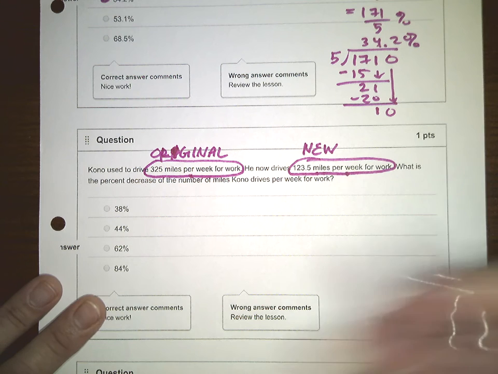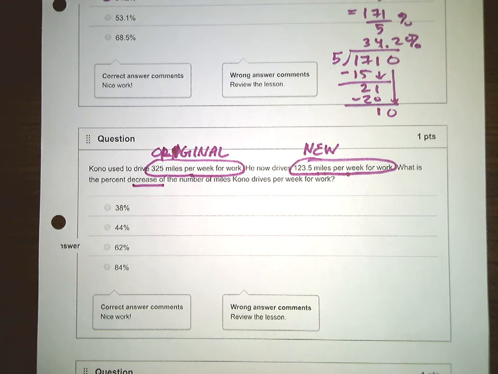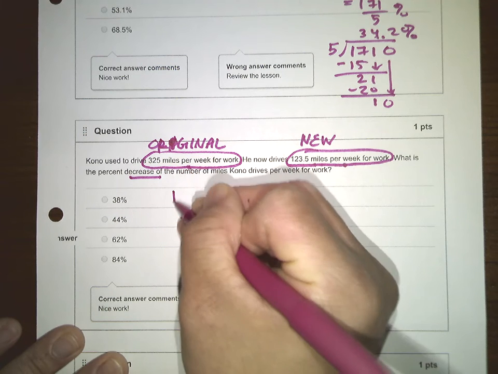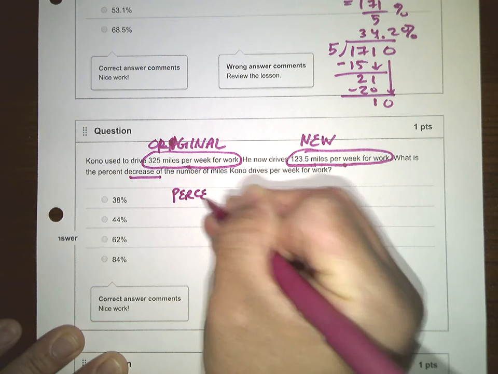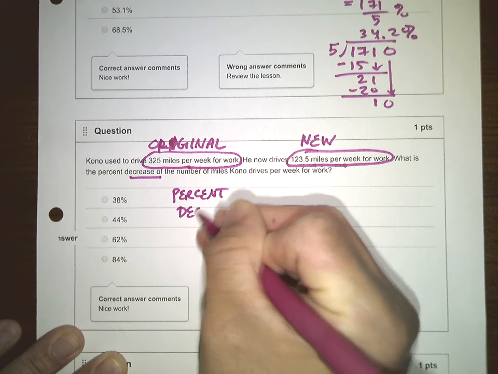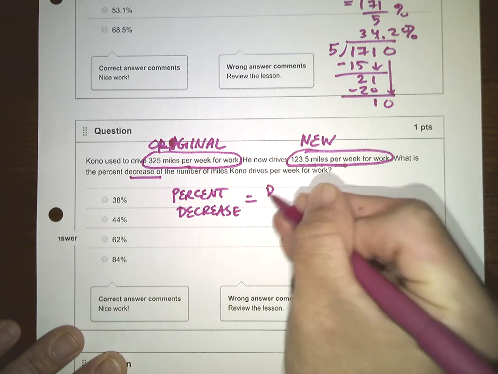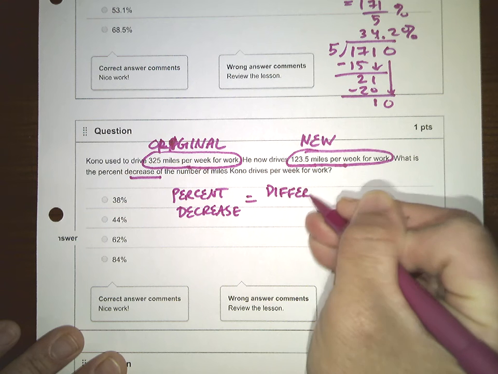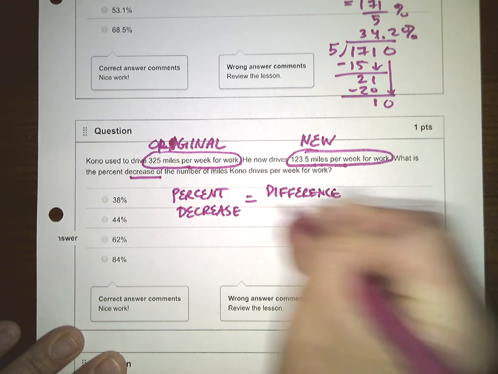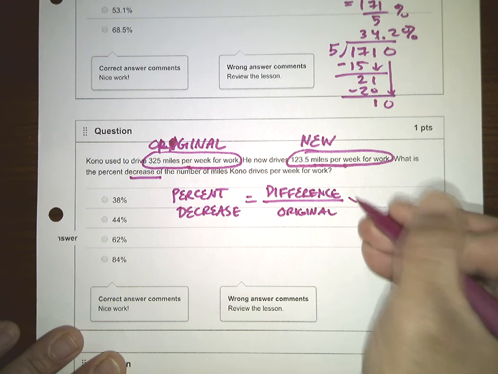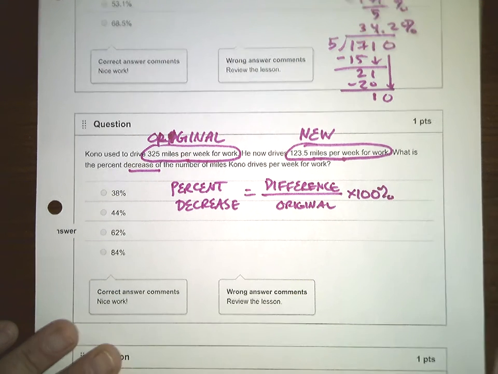So what is the percent decrease of the number of miles Kono drives per week for work? So the percent decrease will be the difference over the original amount times 100%.